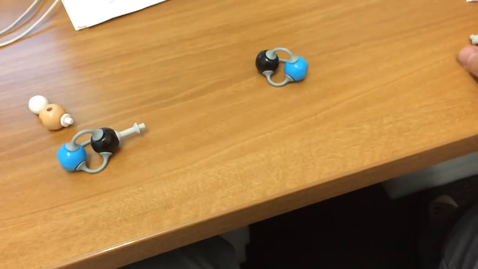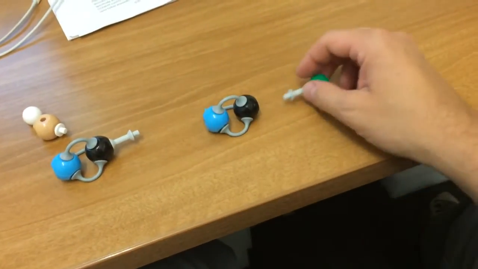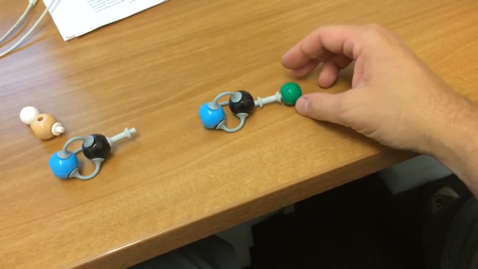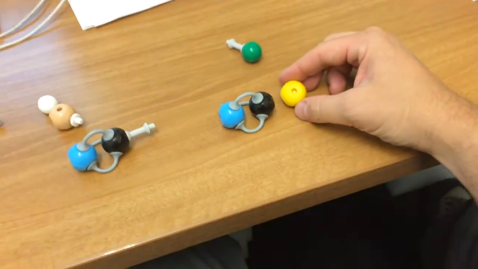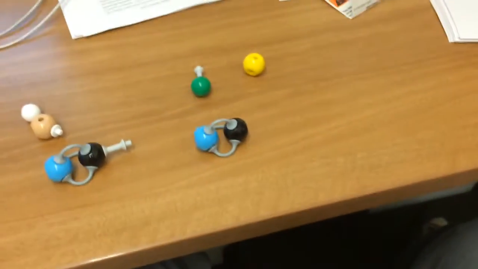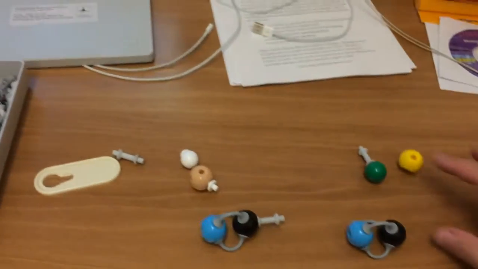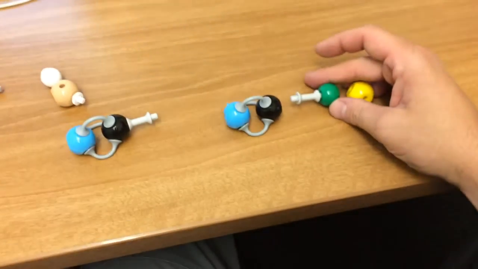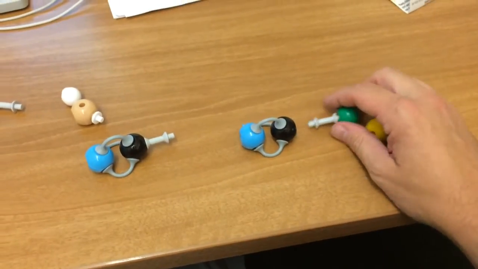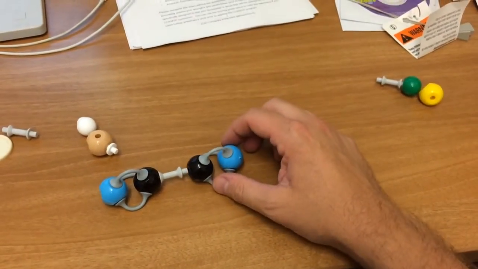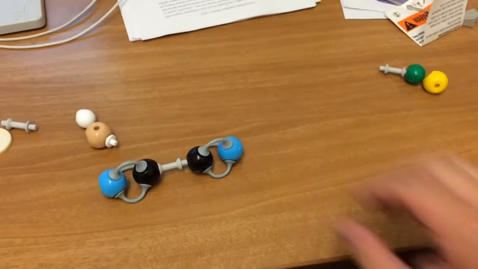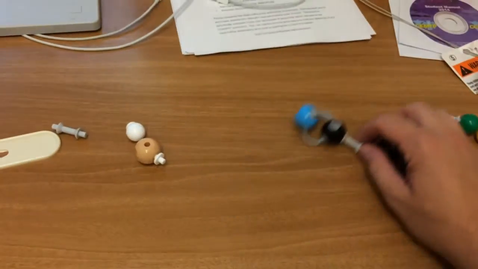For example, I can have chlorine, or maybe something like bromine. Anytime you have these two-unit things going on, either halogenated or with a carbon backbone like this, we call that a cyanogen.